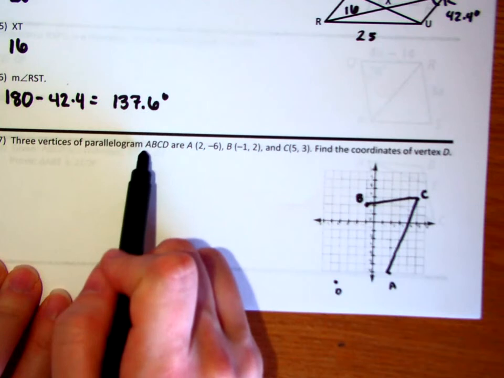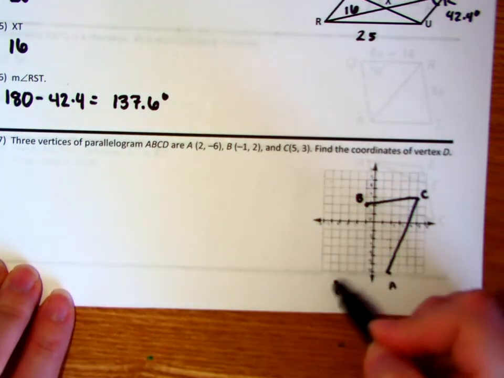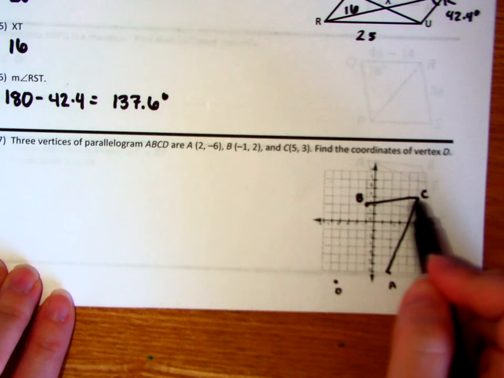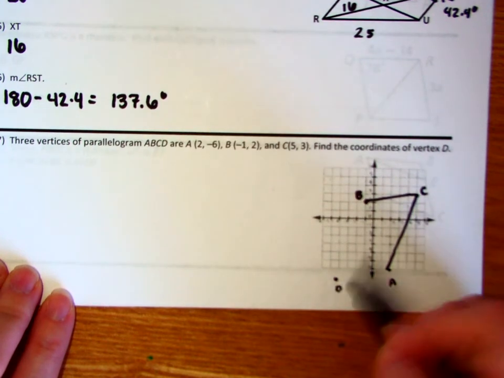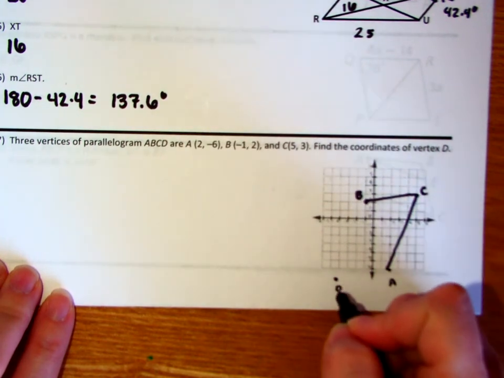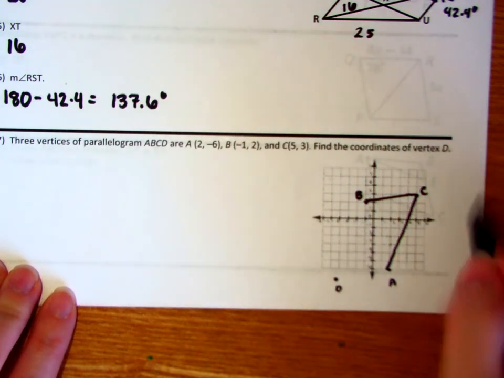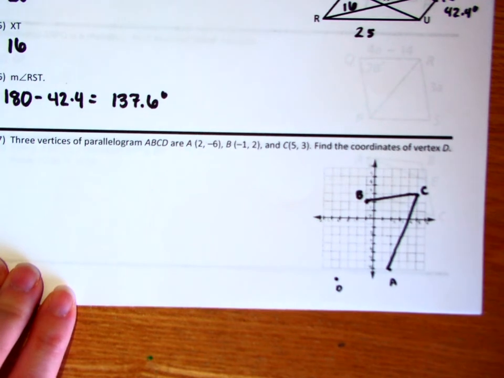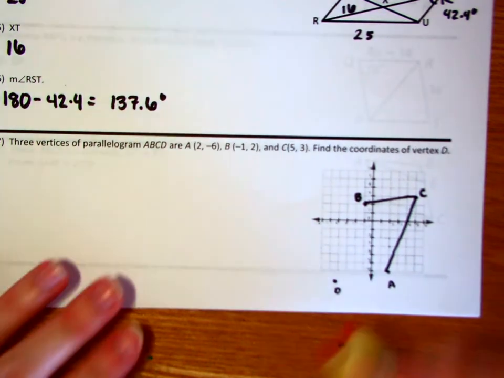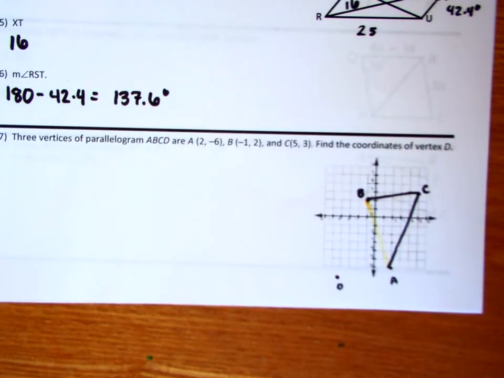Look at this. It says A, B, C, D. If you'll remember right, when you're naming the parallelogram, A, B, C, D has to go around it. So this right here is an answer that is not going to be acceptable. So we need to go the other way. So I'm going to grab a different marker here. Looks like yellow is my only option. And I'm going to go ahead and draw the lines here. Maybe I'll just go with a pencil.